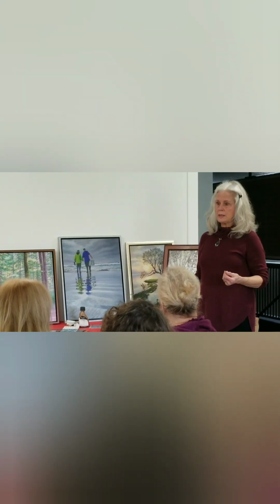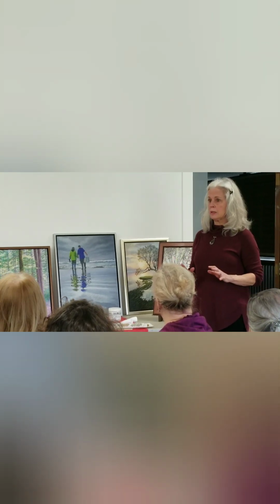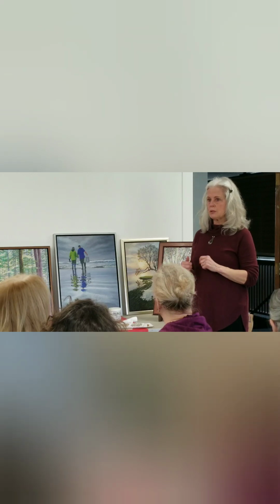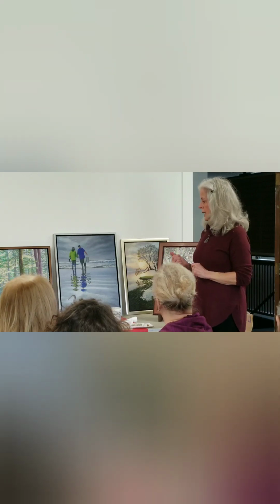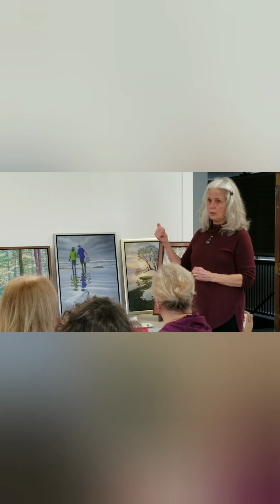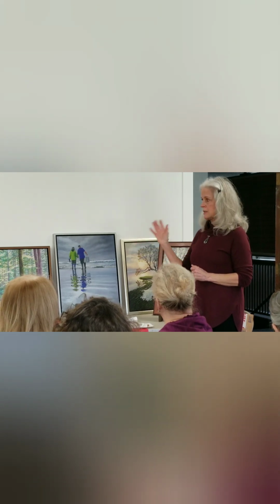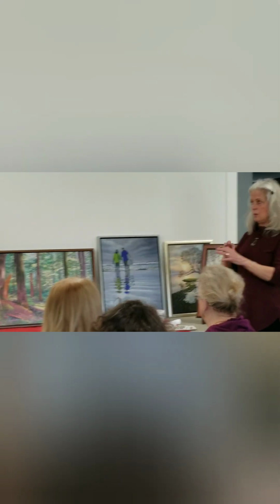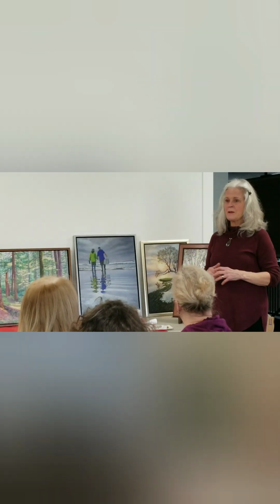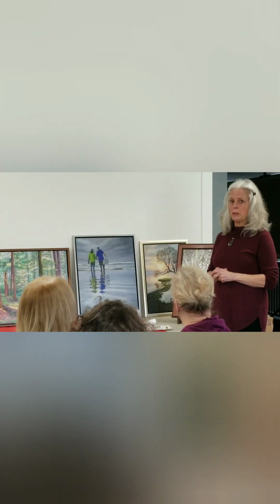So I use matte gel medium if I want a little texture. If I want a thicker texture, I'll go with molding paste. And I have even done, like I said, the fix-all. I don't have any examples here of that. That's if I want to make it, like, 3D. And I've done that a little bit.